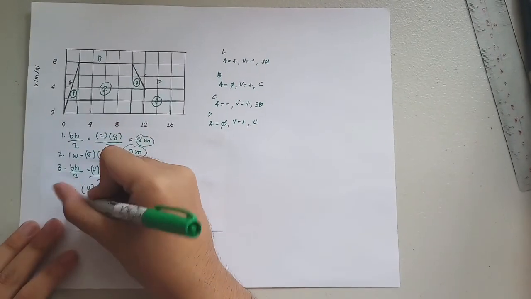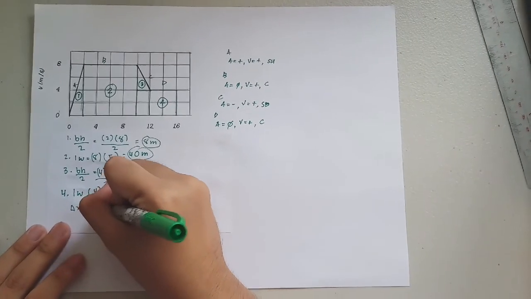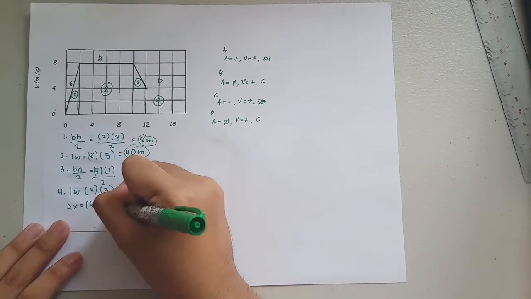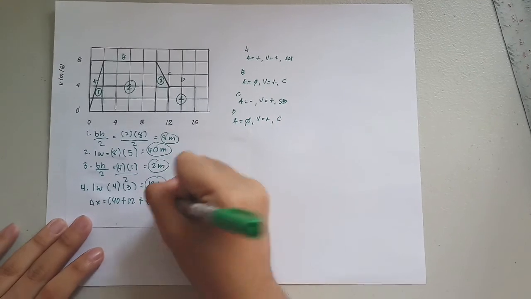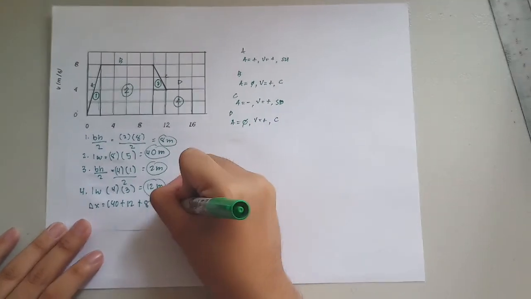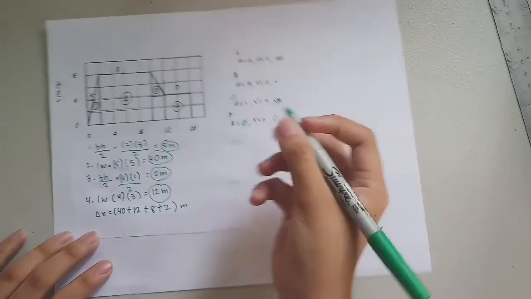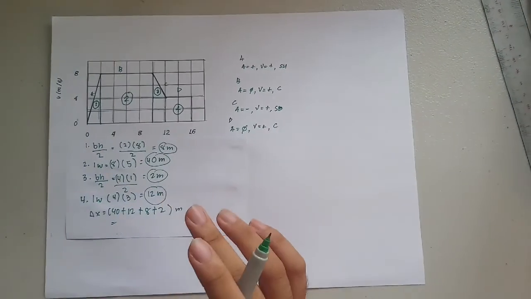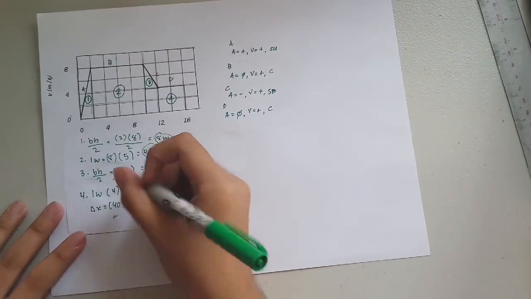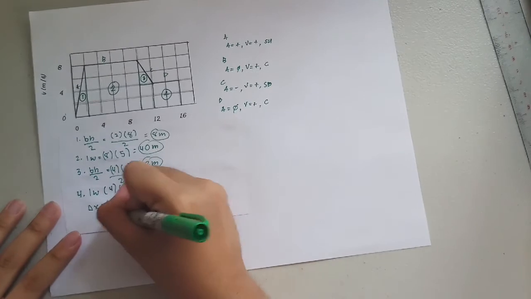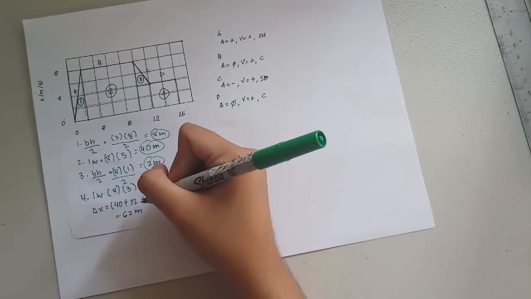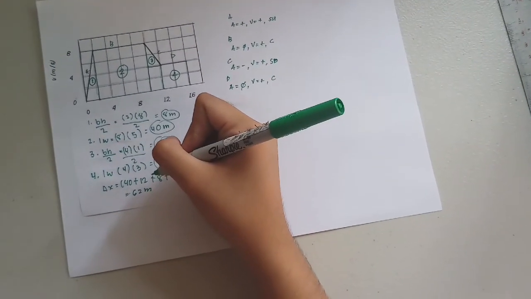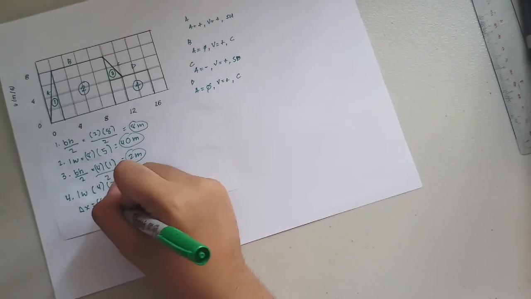So we will solve 40 plus 12 plus 8 plus 2, in meters, and when we finish adding them, we get 62 meters. And this is the displacement.